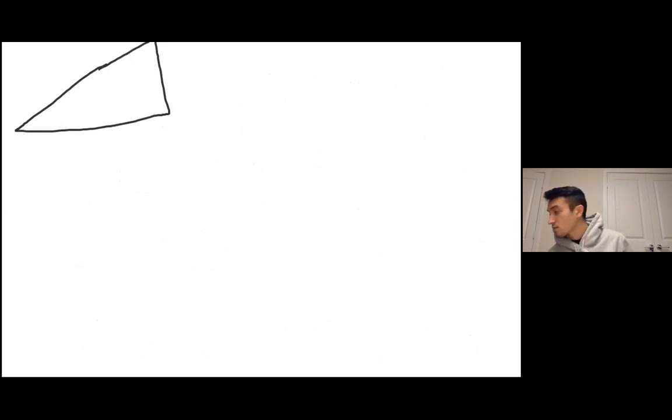All right. So let's do another triangle here, with a little bit different numbers. All right, not that great of a triangle, but here we are. It's a right triangle. This shorter side is going to be 15.